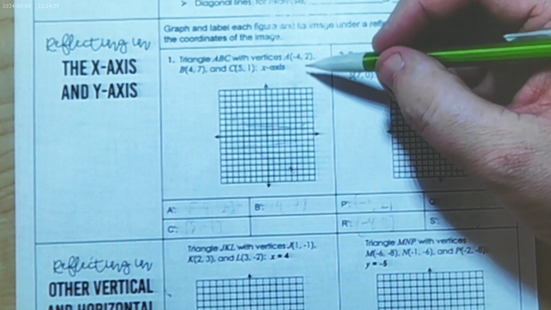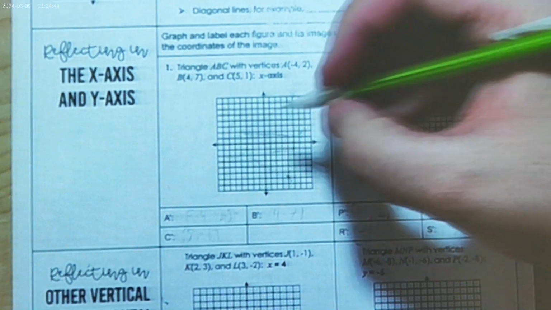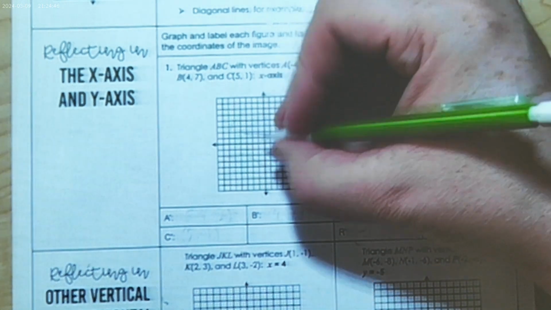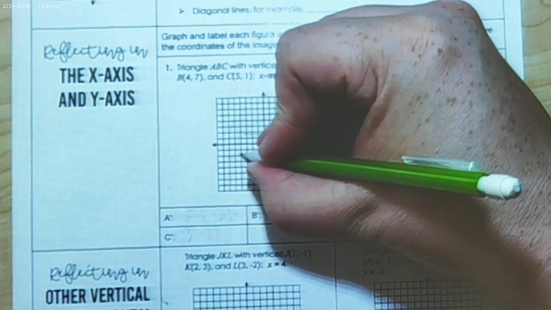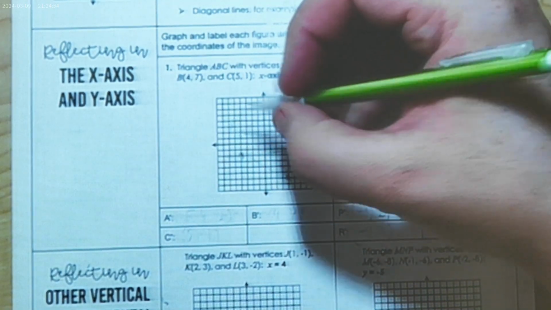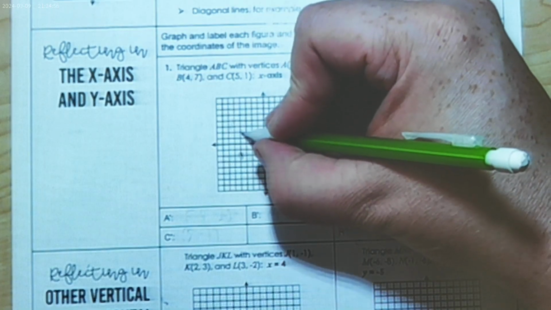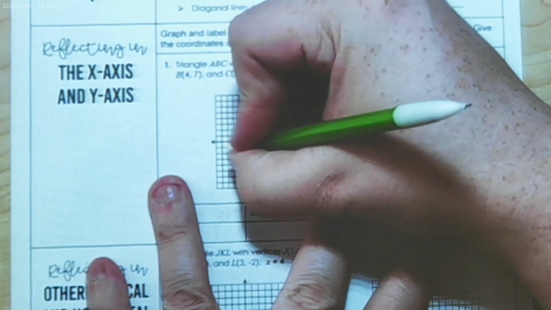So the first one, we're just going to graph this out. A is -4, 2. So 1, 2, 3, 4, and 1, 2. All right, so there's that poorly erased point. There we go. It's +2.